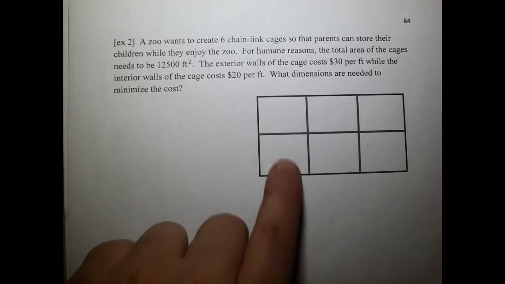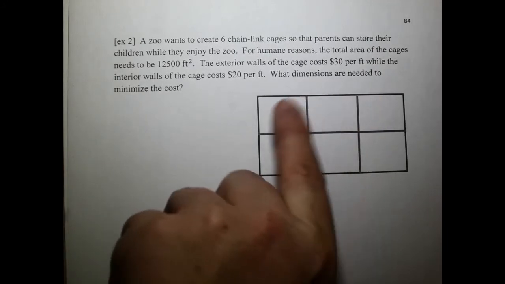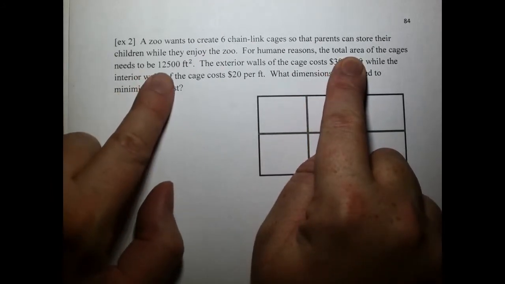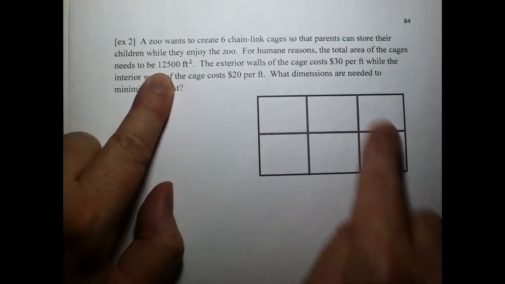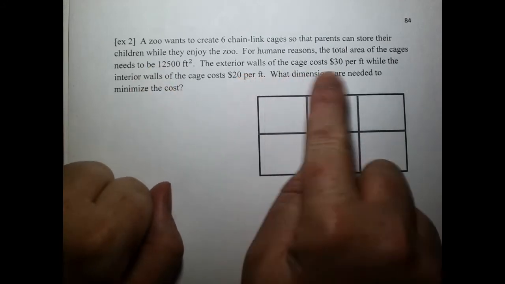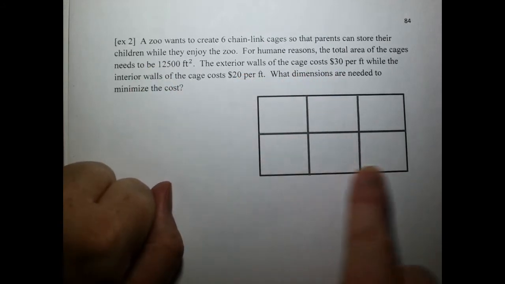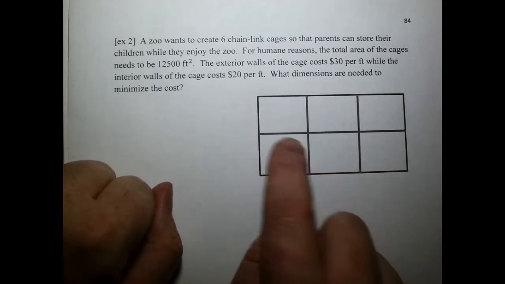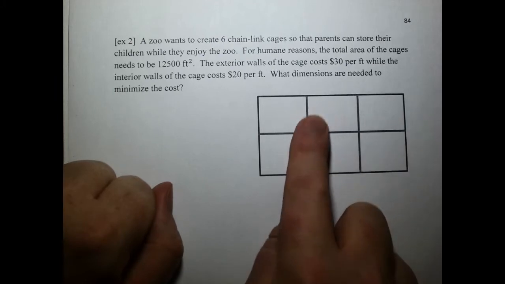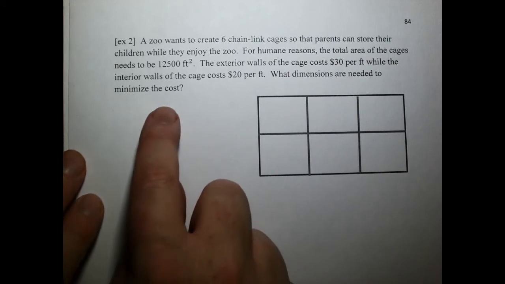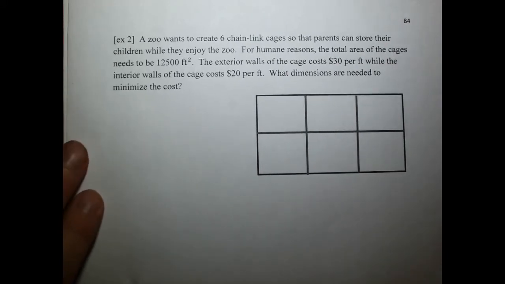So let's say we want to build 6 chain link fences. Now the total area of all the cages needs to be 12,500 square feet. The exterior walls of the cage, so all these exterior walls cost $30 per foot, but these interior walls only cost $20 per foot. What dimensions are needed to minimize the cost of building this cage?